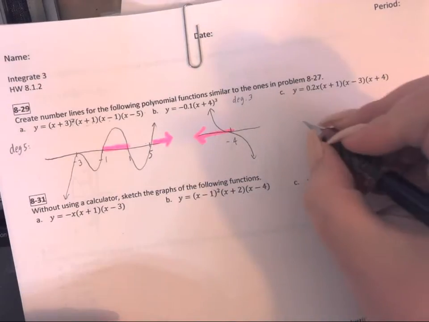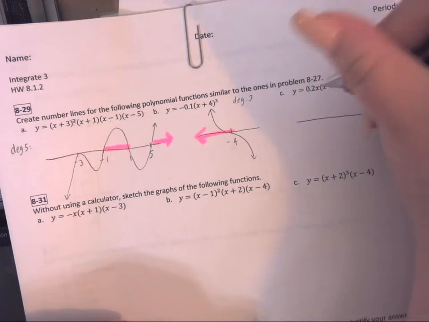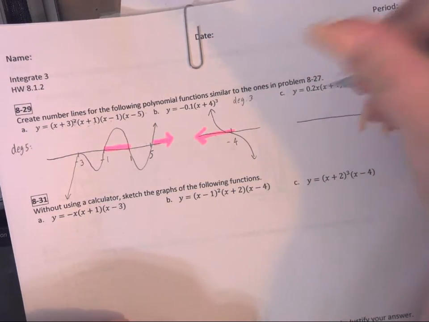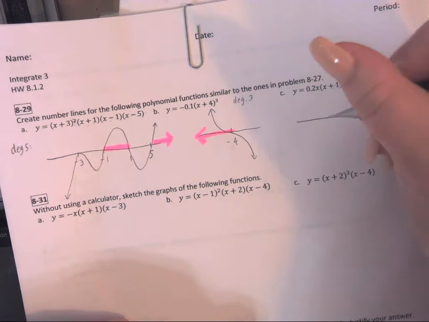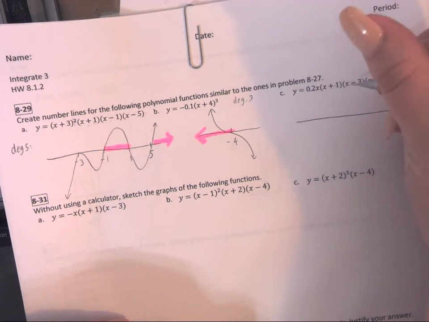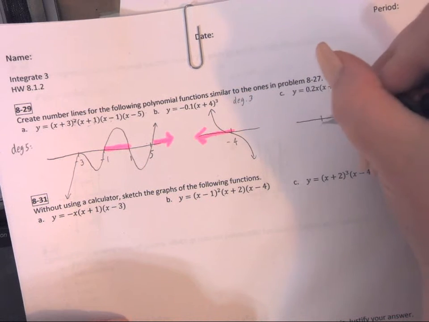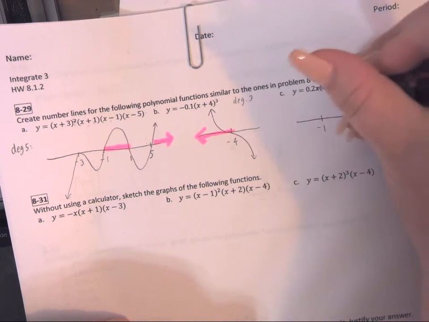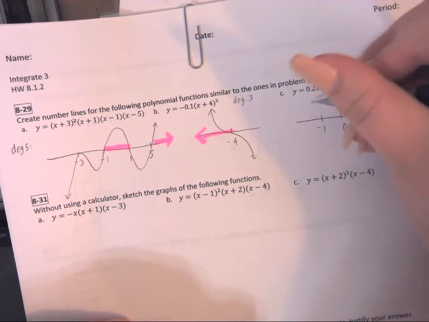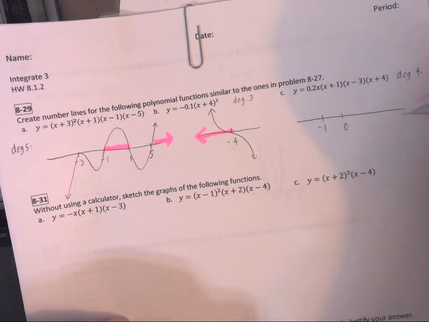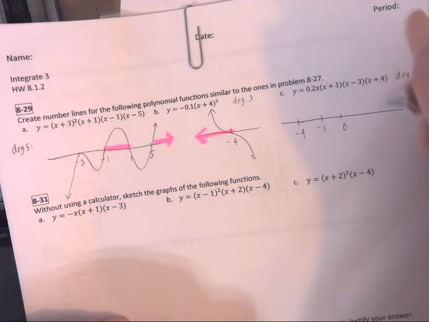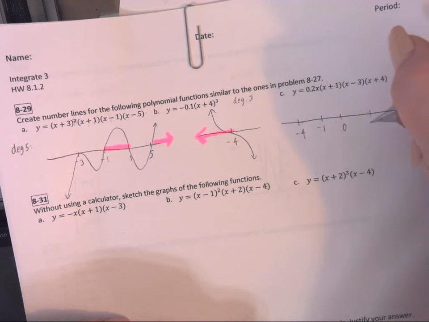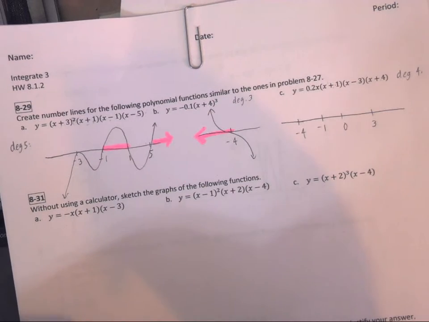Okay, and then for this one, it's 4 factors, none of them are repeated, so this is degree 4. And then the zeros are -1 from here, 0 from there. I did it out of order because I need to do it in order on the number line. And then -4 from here, and then 3 from there. That doesn't need to be very perfect.